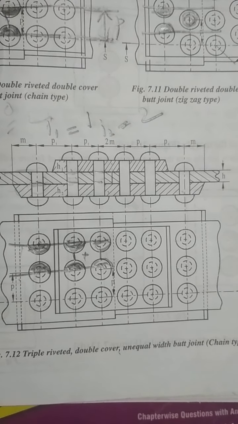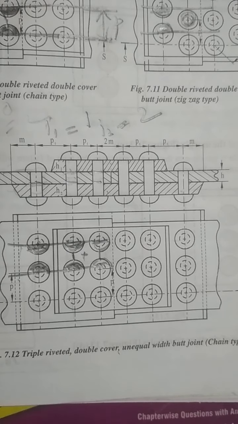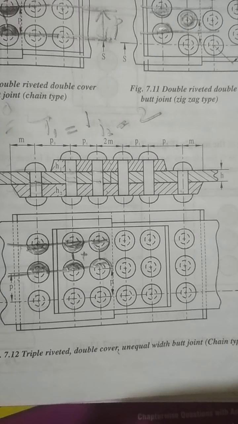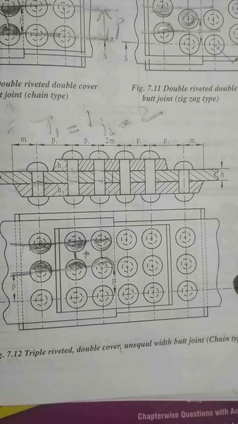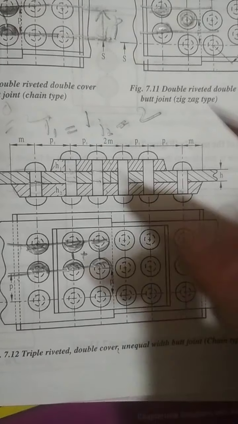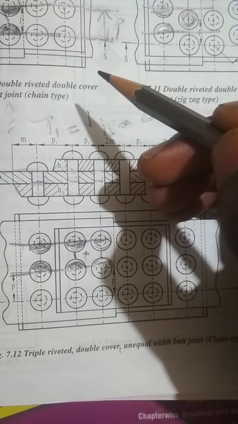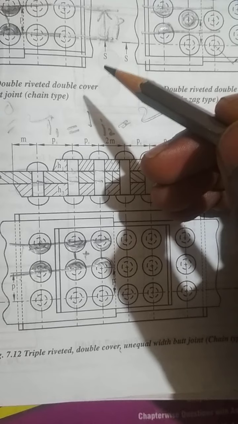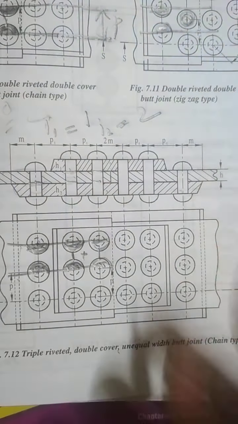This is the way of considering I1 and I2. I hope you can understand the value of I1 and I2 by considering the image.